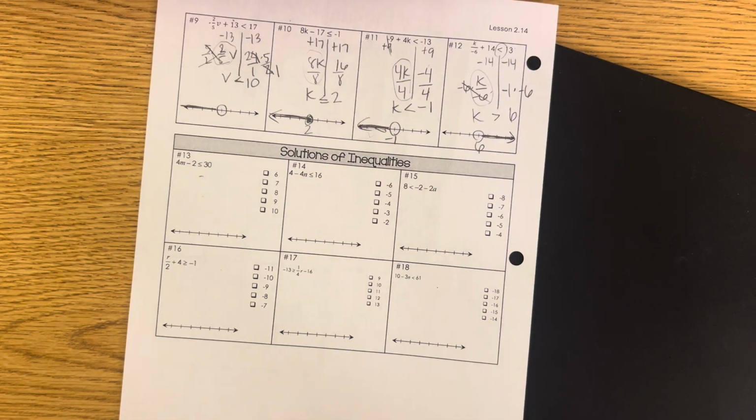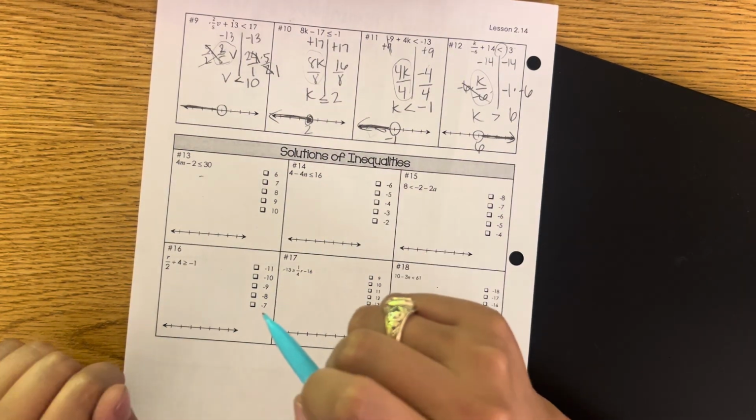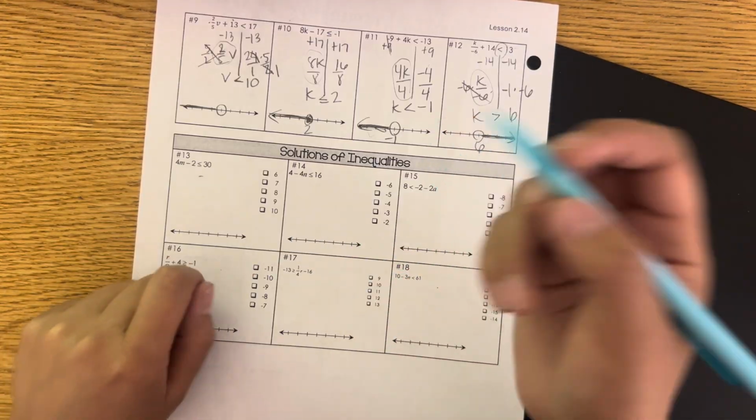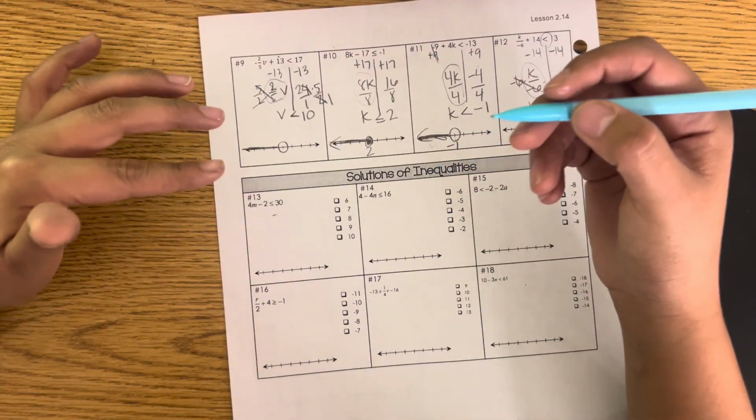All right, last but not least, let's talk about solutions of inequalities. I'm going to show you 2 different ways to do this. One's more algebraic and the other is like what we've been doing. So let's practice what we've been doing.